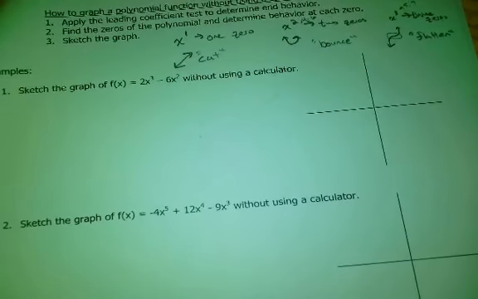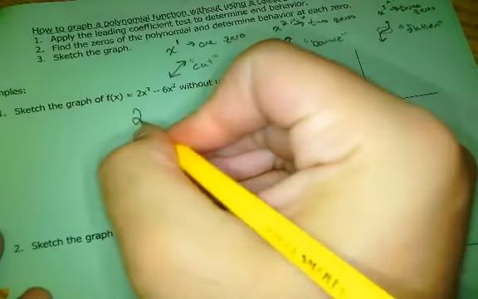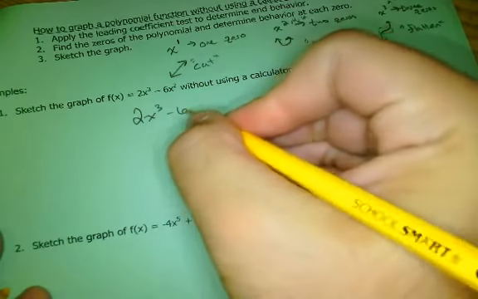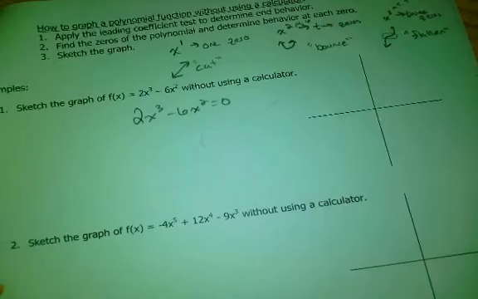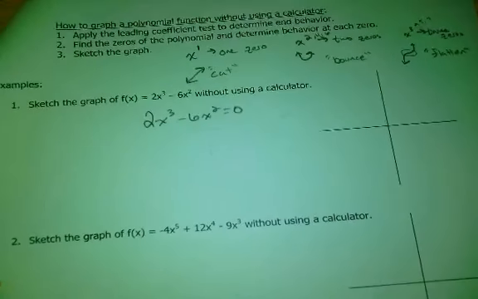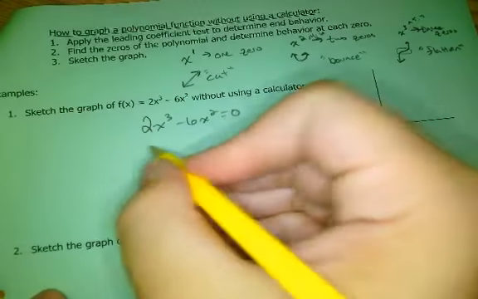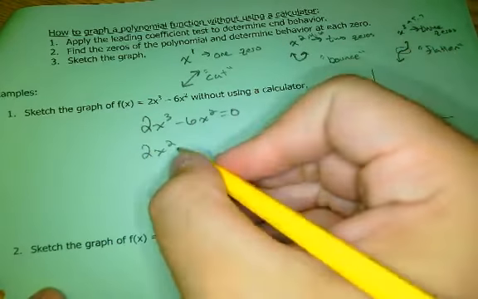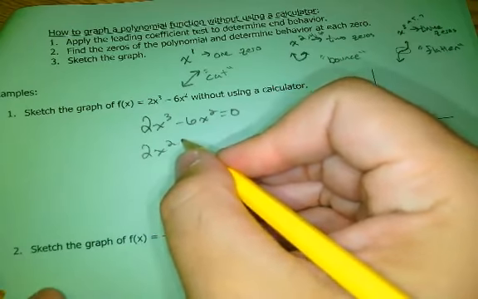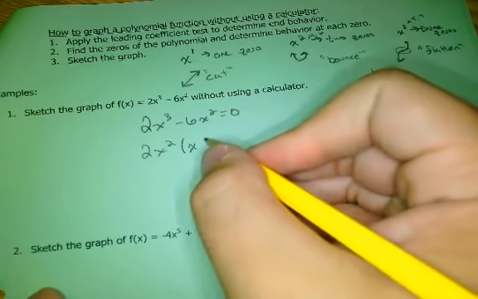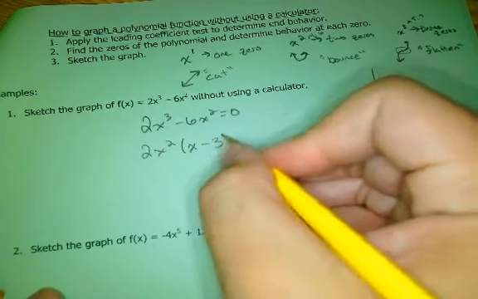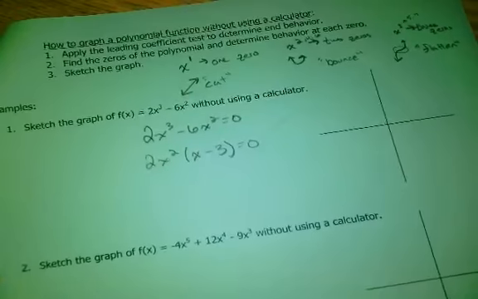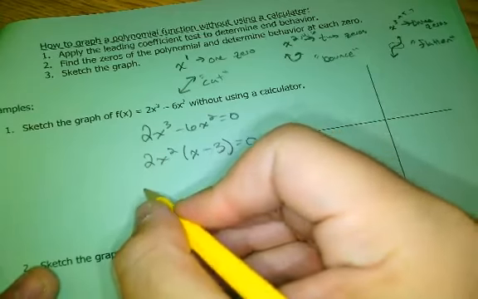Alright, so let's go ahead and sketch this graph. So, let's find the zeros first. So, 2x to the third minus 6x squared equals 0. Let's find the zeros. So, how do I factor this? Take out a 2x squared, which is going to turn into x minus 3 equals 0. So, I'm going to have x equal what and what?